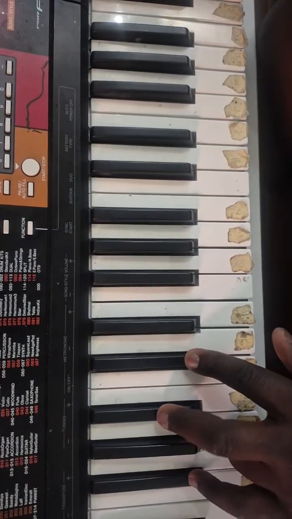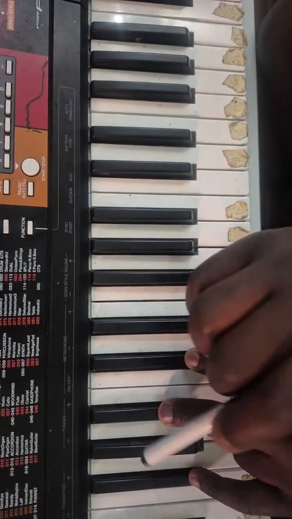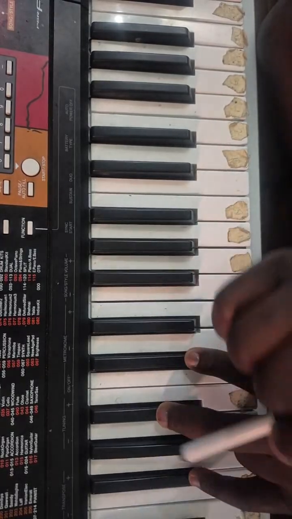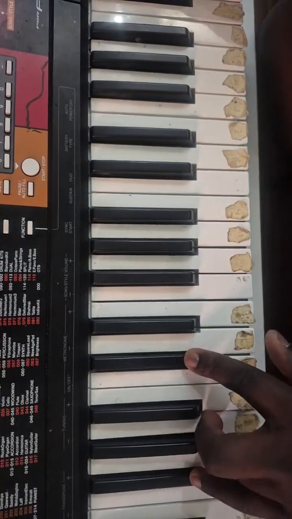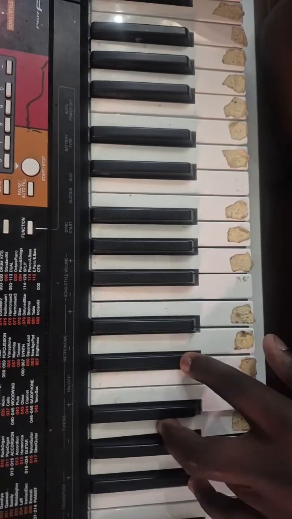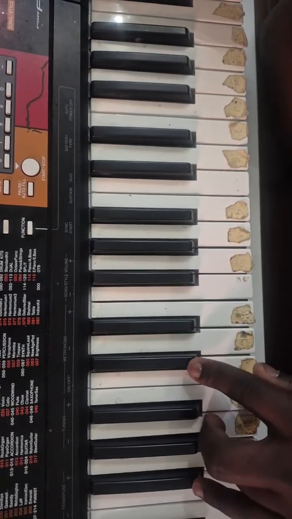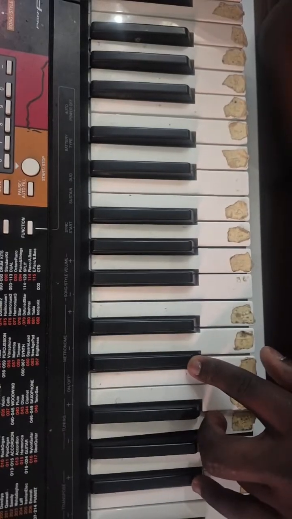So how do we play F sharp minor? All we need to do is take the 3 a semitone backwards. So what is it going to be? That comes back. Sorry, my keyboard bounces. So yeah, but that's F sharp minor.